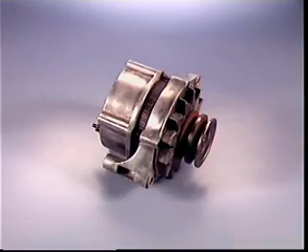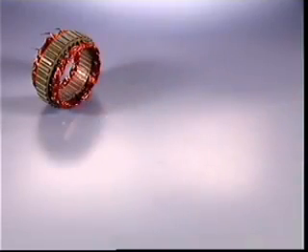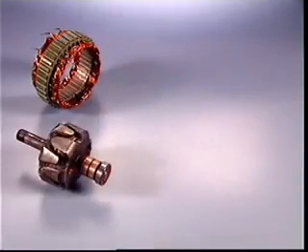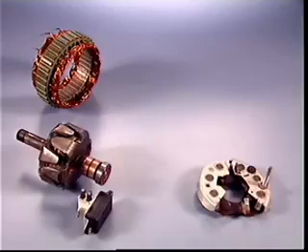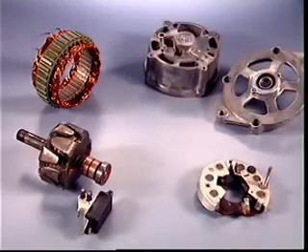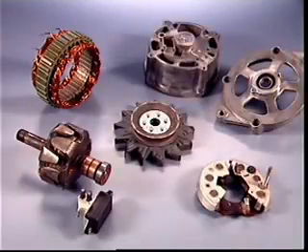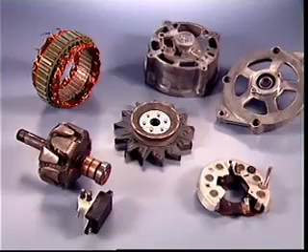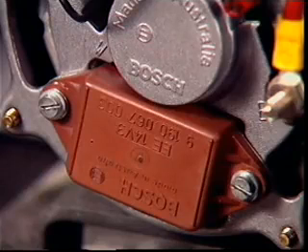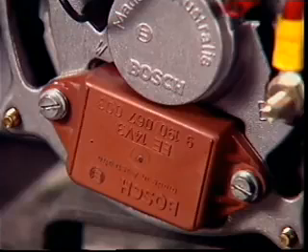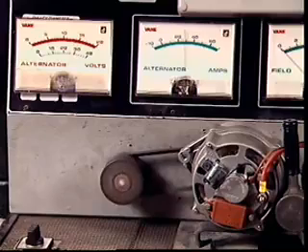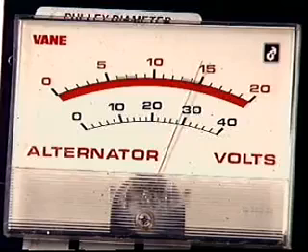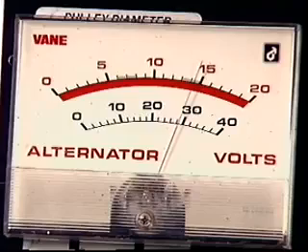The alternator consists of a stationary winding assembly called the stator, a rotating electromagnet, the rotor, a slip ring and brush assembly, a rectifier assembly, 2 end frames, and a cooling fan. A voltage regulator monitors battery voltage and varies current flow through the rotor field circuit and thus controls the strength of the rotating magnetic field. This keeps system voltage to a safe level.